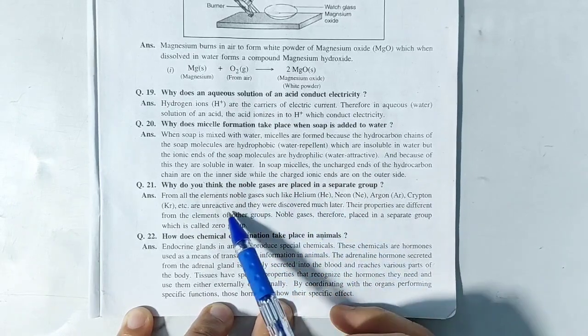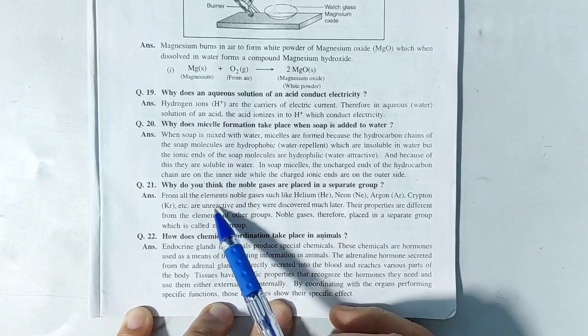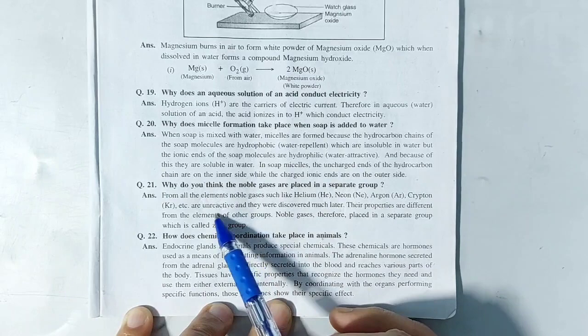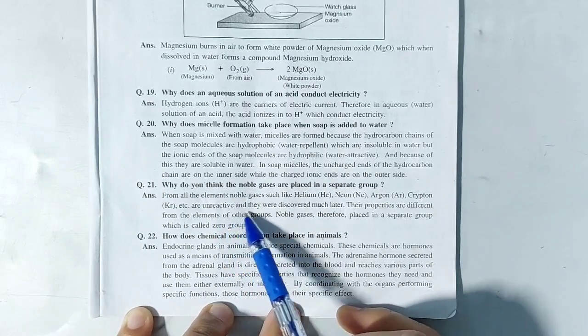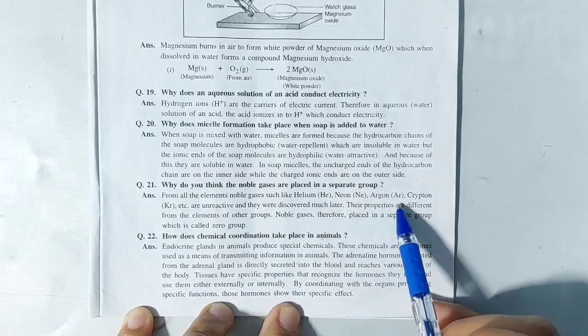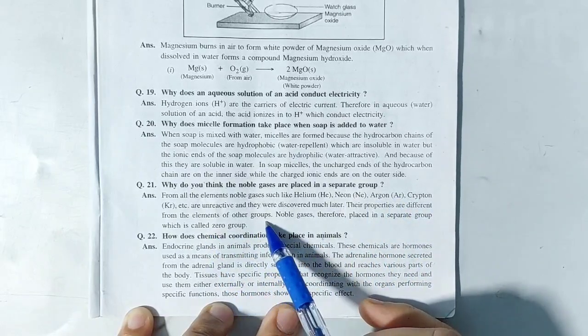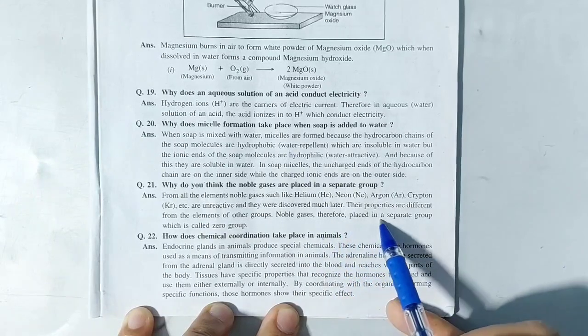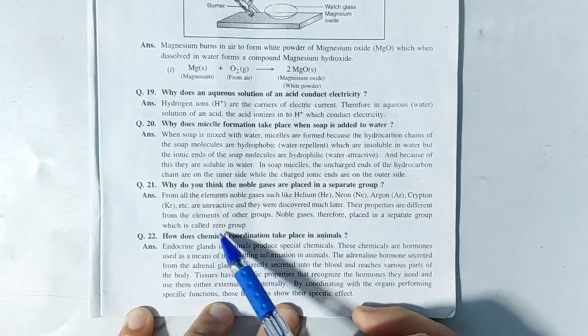Now why are these noble gases unreactive? Because these gases have fully filled outer shells. So they are unreactive and they were discovered much later. Their properties are different from the elements of other groups. Noble gases therefore are placed in a separate group which is called zero group.